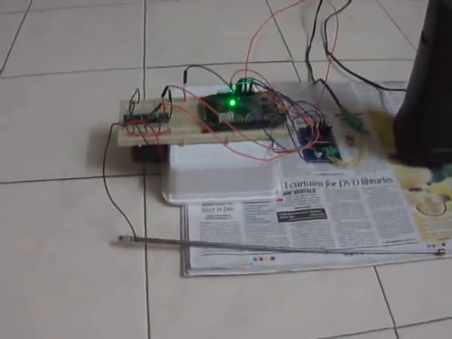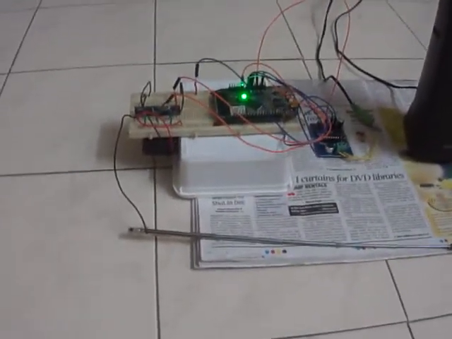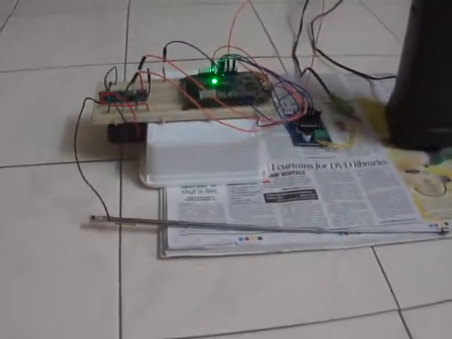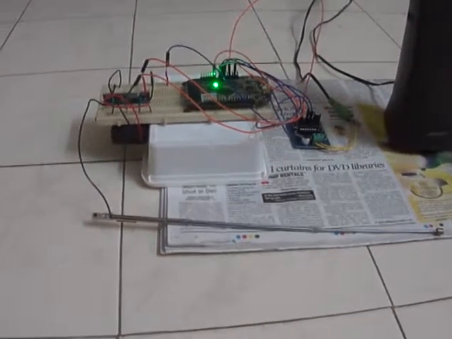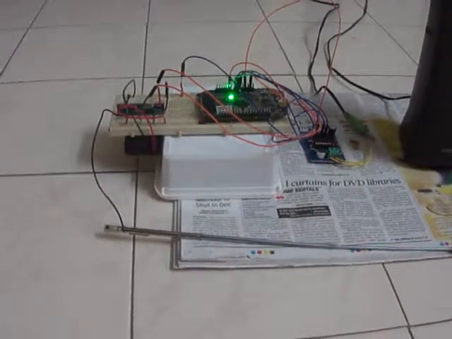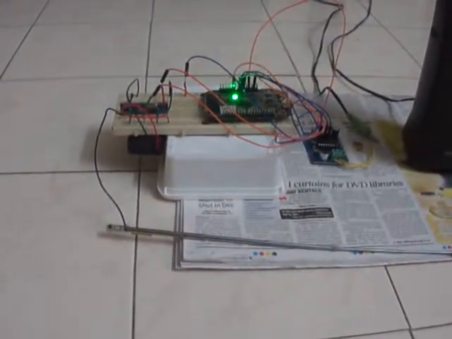This is the receiver circuit. The receiver is an RF receiver which operates at 433 MHz. This is the antenna which detects the RF signals. For 433 MHz, the minimum length of the antenna should be at least 10 to 12 centimeters.